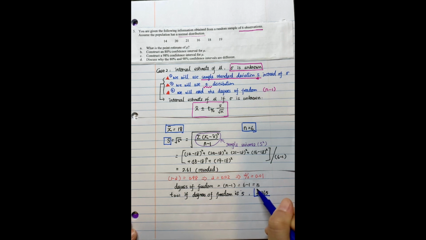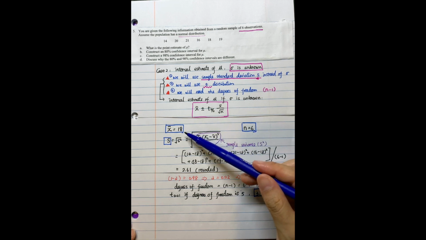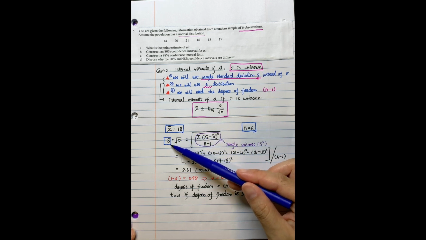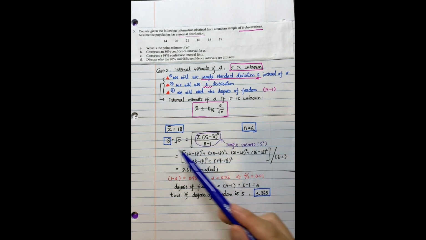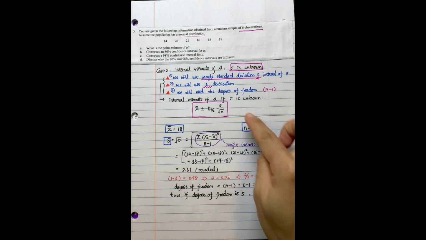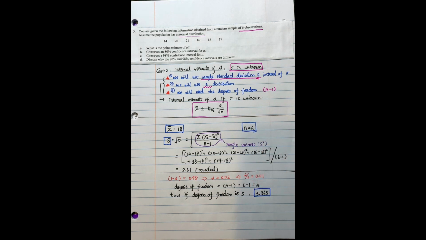And then we also have the sample size, the standard deviation of the sample, and the sample mean 18. So finally, we just need to put all those numbers together into this formula. Then we can get the interval estimate of mu, okay?